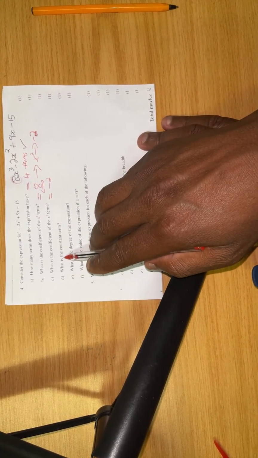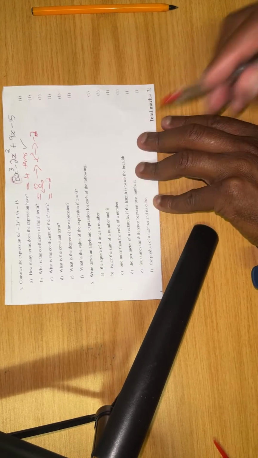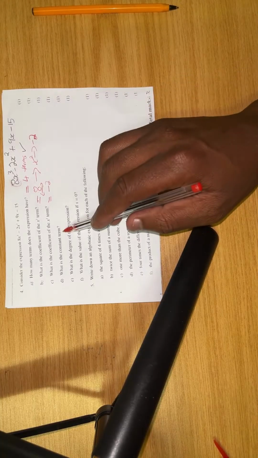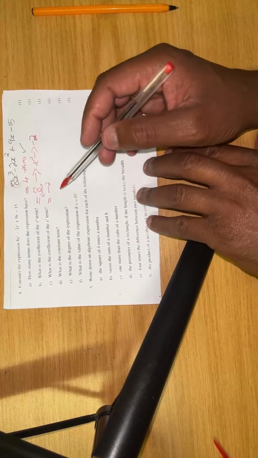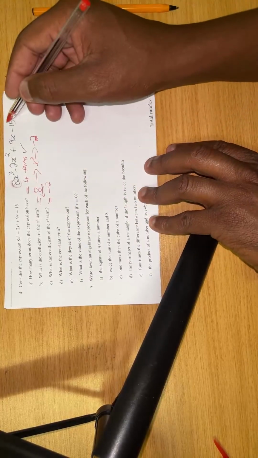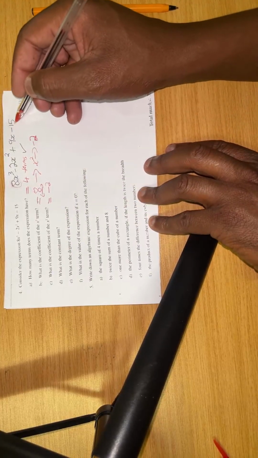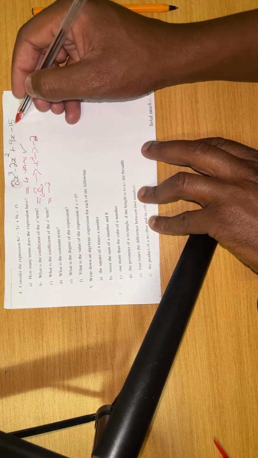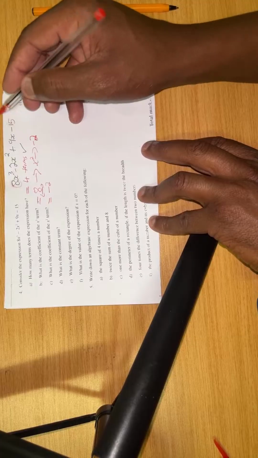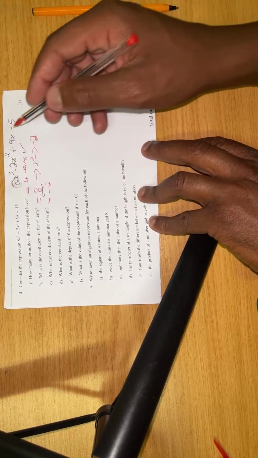D. What is the constant term? The constant term is the number that stands alone without a variable. So in this case, that number is 15.